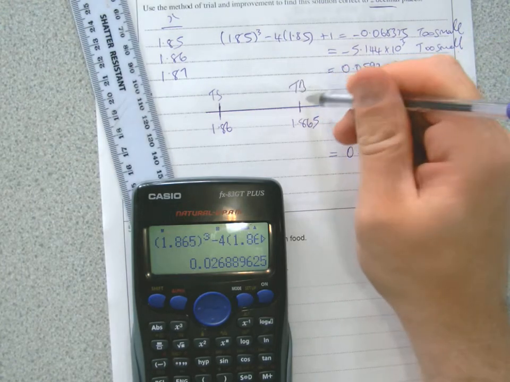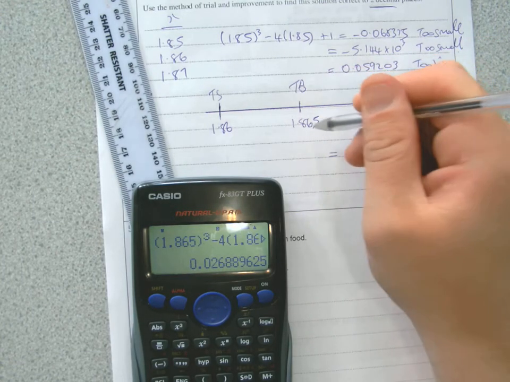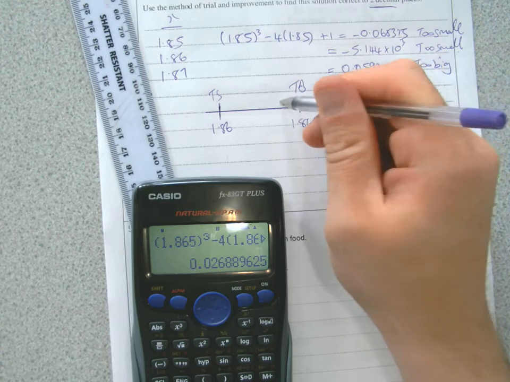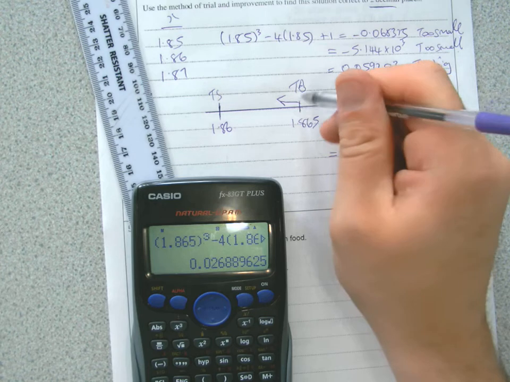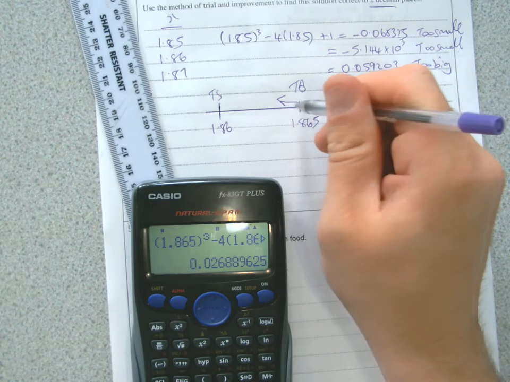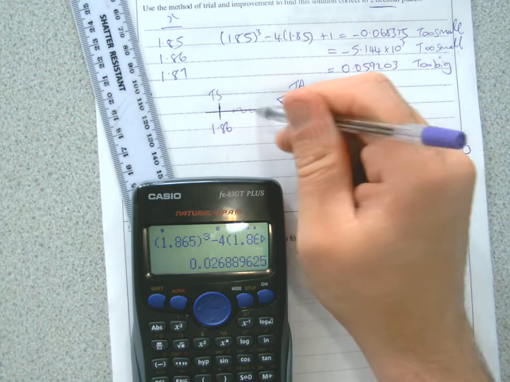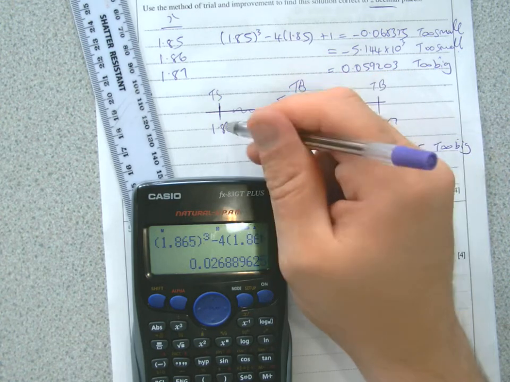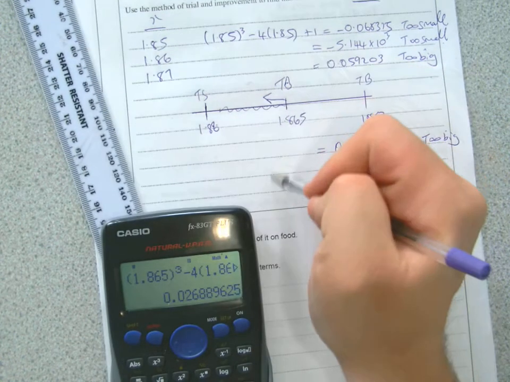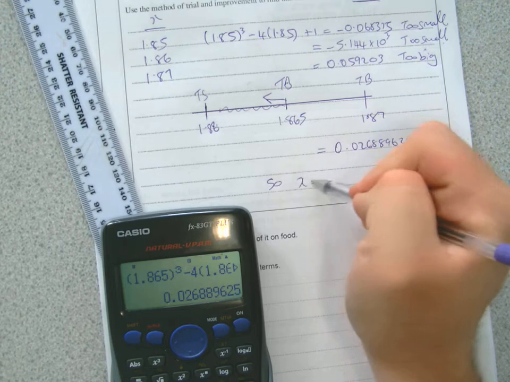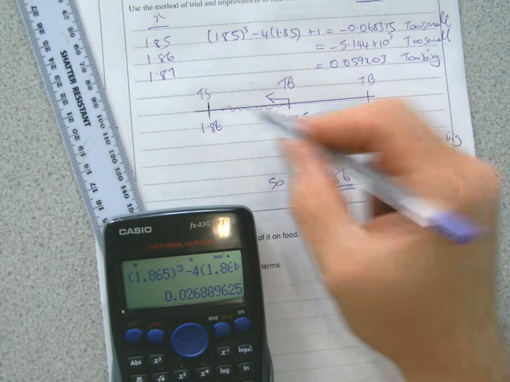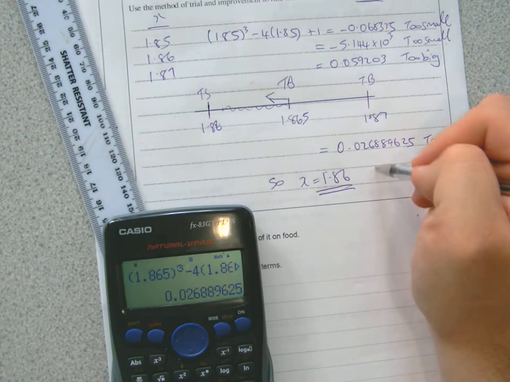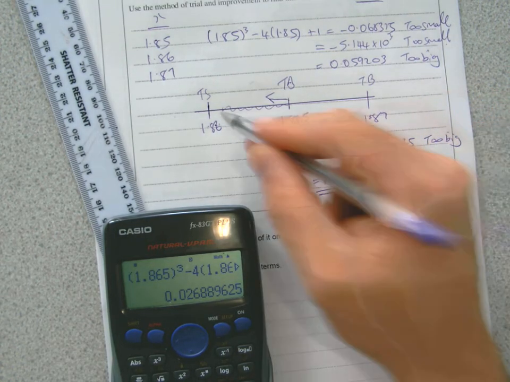So basically, 1.865 is too big, which means it needs to be less than 1.865, because that's too big. If it's less than it, it's this side of the line, which means it's somewhere along here, right? If it's somewhere along here, it'll round to 1.86. So you say, so x equals 1.86. It's important you make the statement at the end, right? Just say which one it is, otherwise you won't get that final mark. And you say it's to two decimal places. That's what it's correct to.